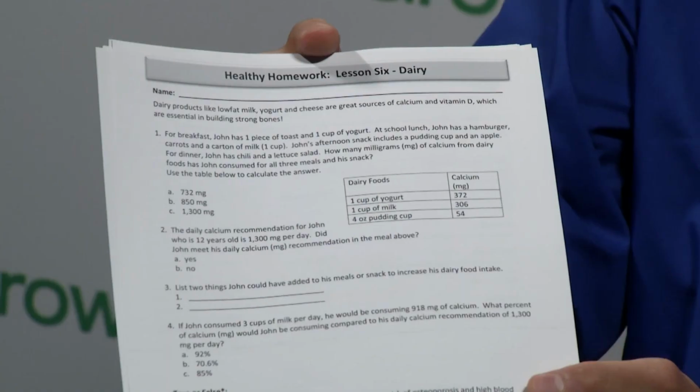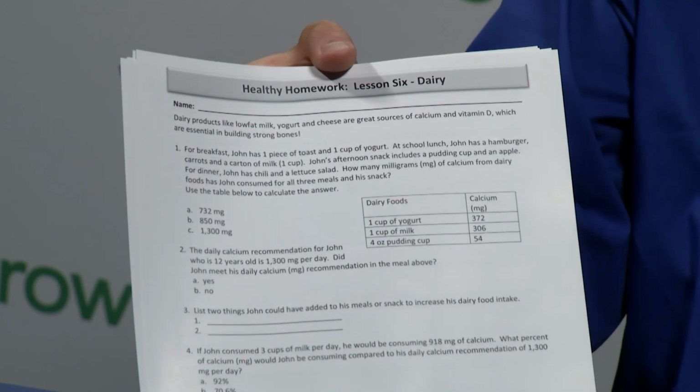Once you are completed with the Bone Banking Jeopardy, please do a physical activity lesson as outlined previously. And once that is completed, you can pass around the Lesson 6 healthy homework if your school is utilizing the healthy homework.